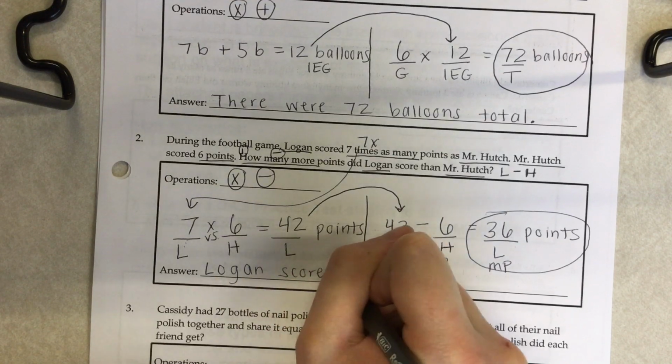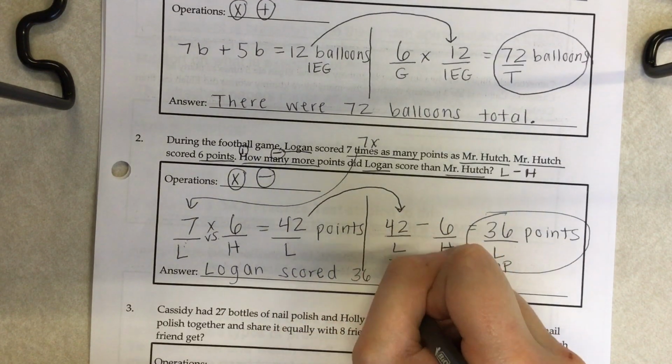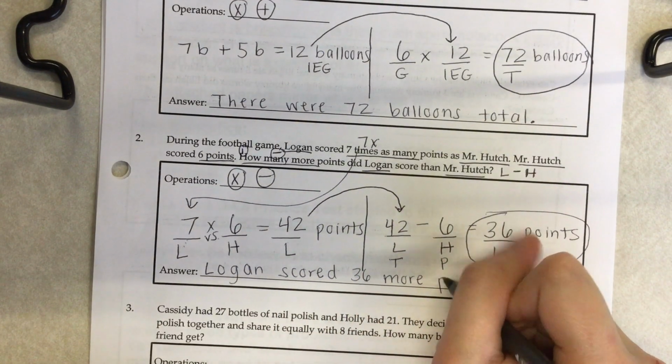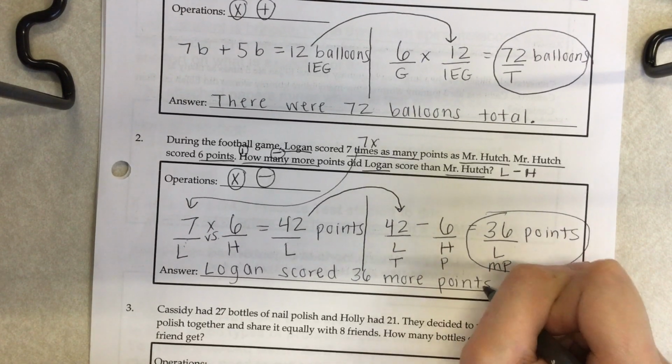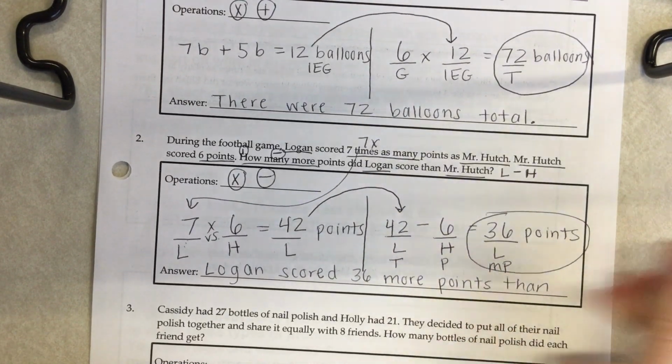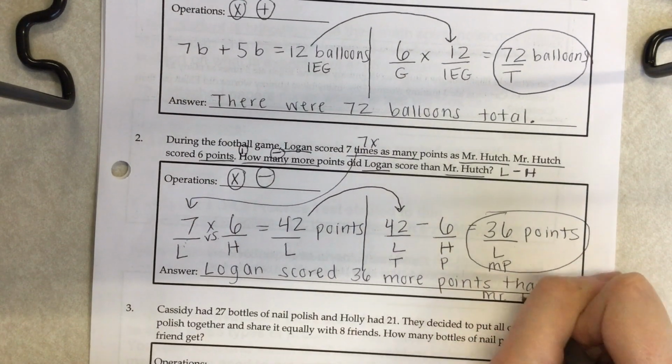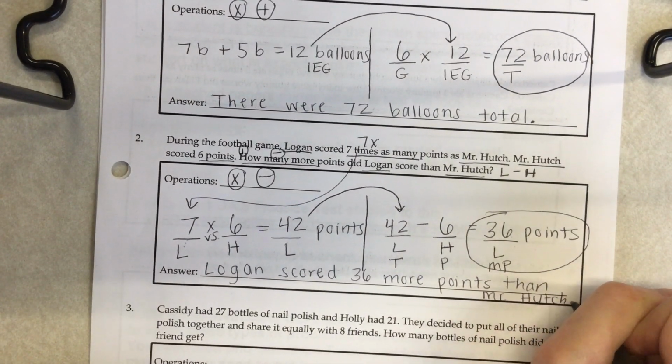Logan scored 36 more points than Mr. Hutch, period.